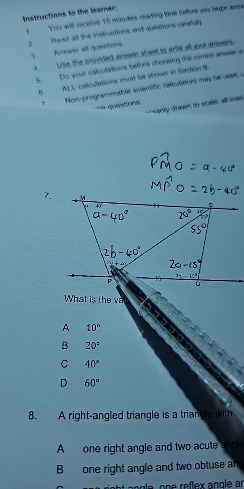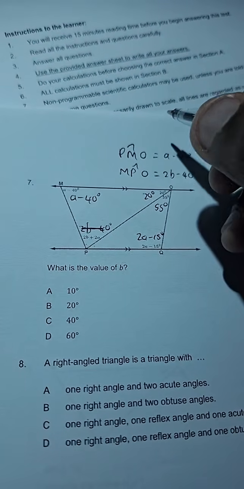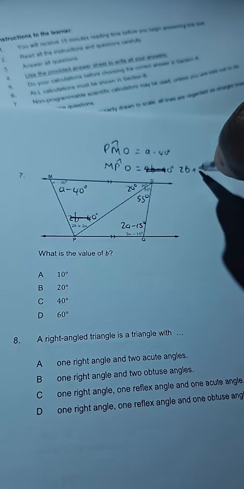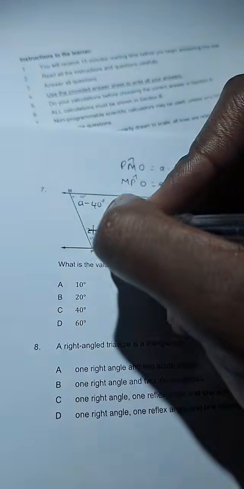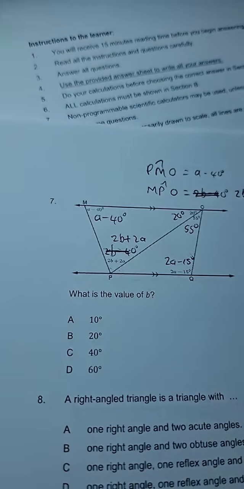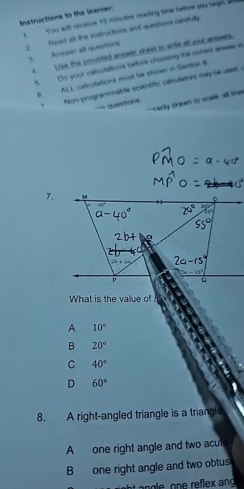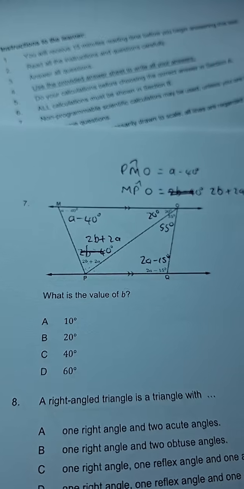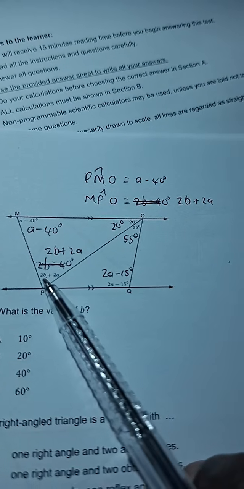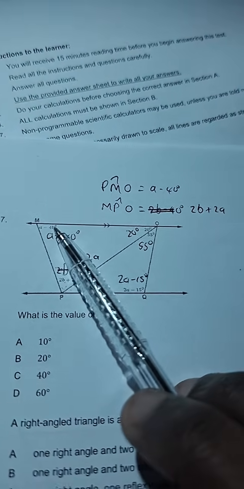Oh, sorry. This is 2B plus 2A. My mistake. Thank you so much for that. Okay, I was reading my diagram incorrectly. Sorry, this is 2B plus 2A. I was trying to actually show these values and these expressions for these angles. I was trying to zoom into them. So sorry, that was my mistake. This is 2B plus 2A. I did not calculate anything yet. I was just writing down the angles.